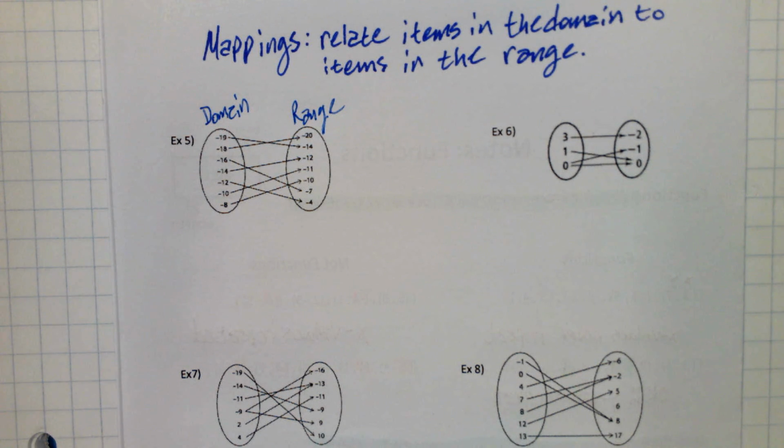What would a non-function look like? What are we looking for if it's a non-function? Gabriel? Like 2 numbers. So let's pick -8. -8 is hooked up with -10, right?